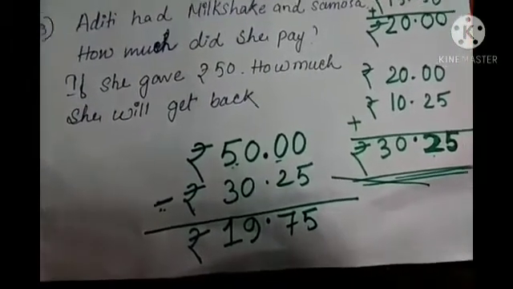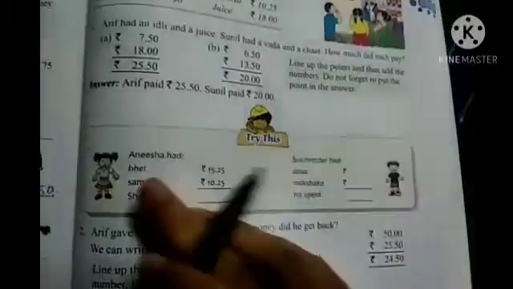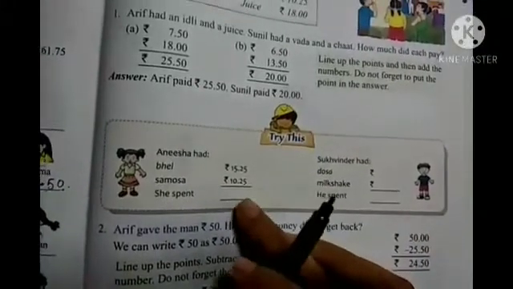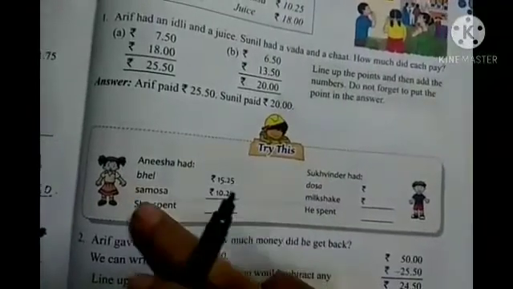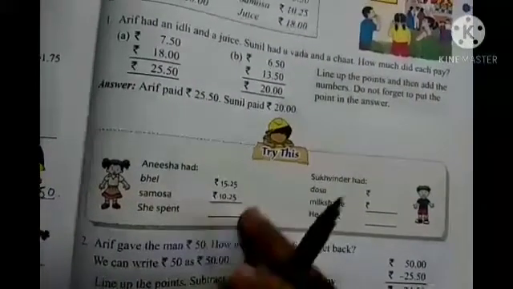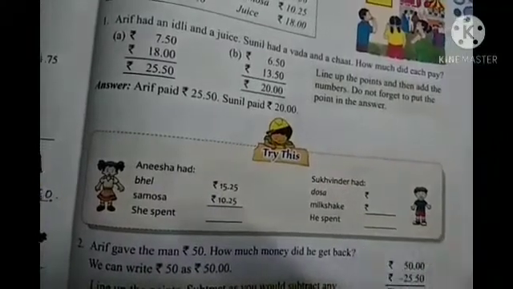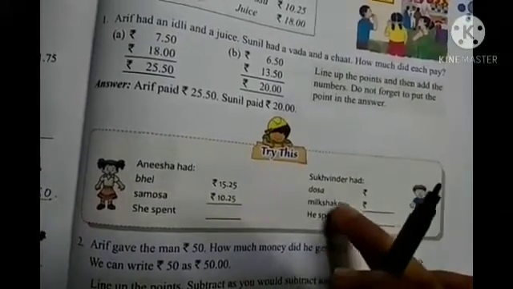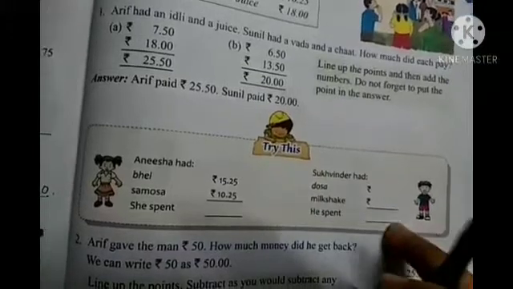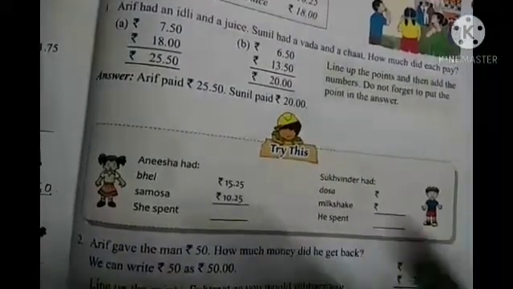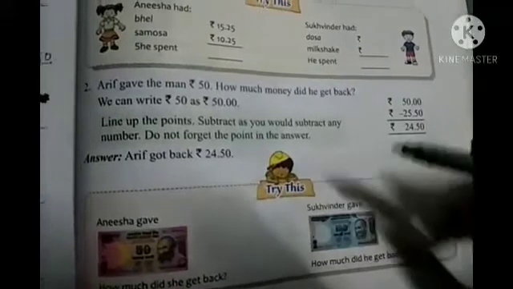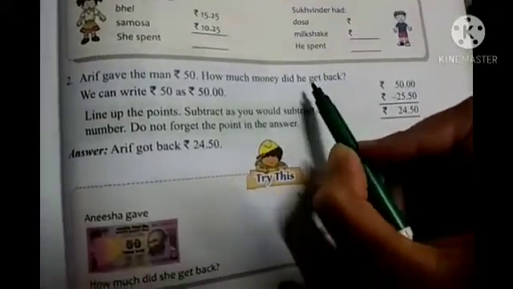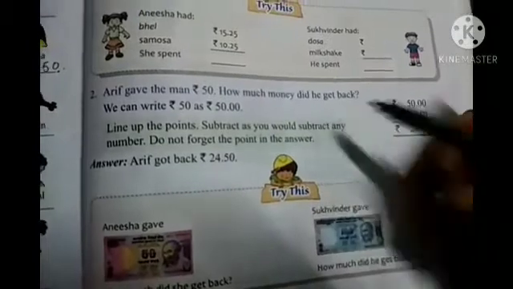Okay, so you can see your book page number 183. So try this, I think you can do it. Okay, so by following this chart you can do this. Here you have to write Anisha, and here Sukhvinder. Here you have to write the prices for the different items and then add, so that you can know how much they have spent. And I have shown you how to find out how much money he or she gets back. So I think you can also do it.